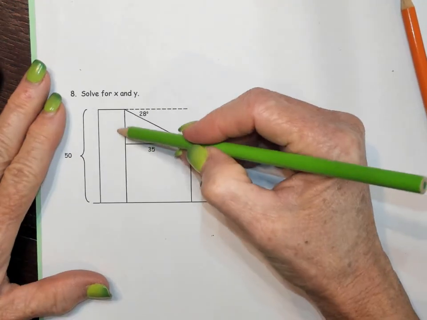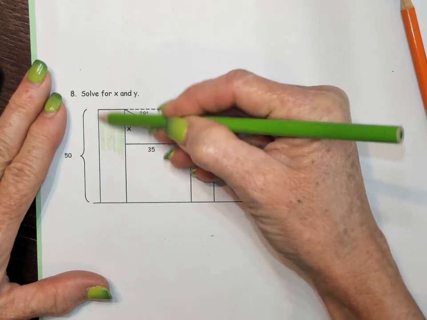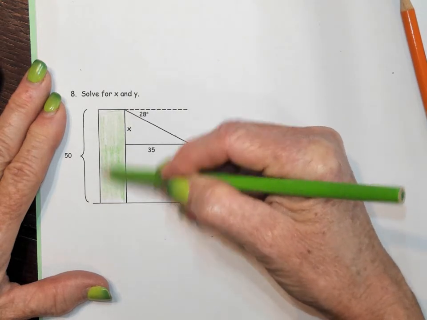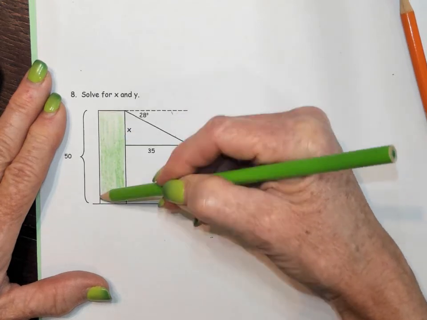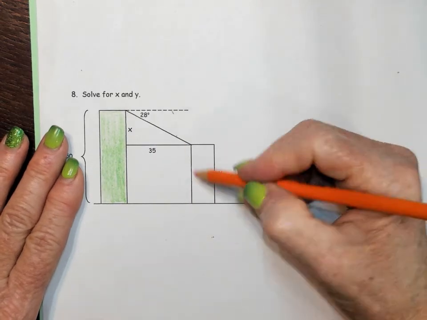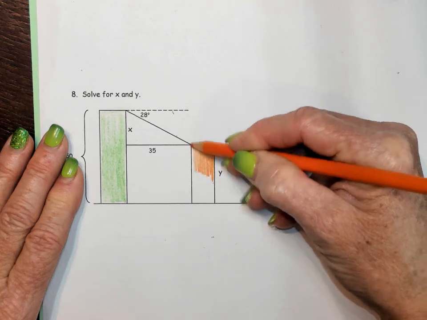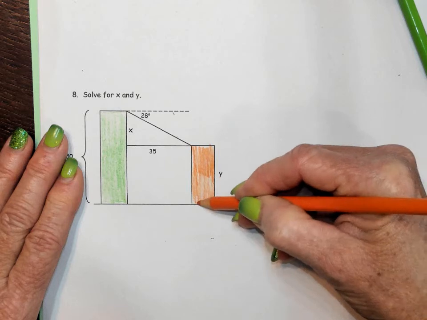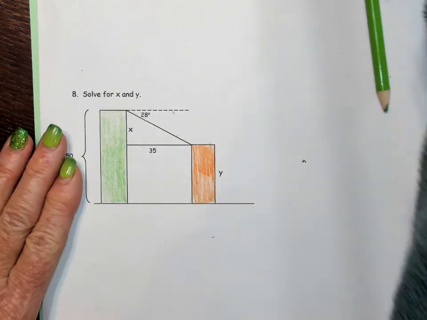All right, so let's look at this as one building. And then let's look at this one as another building. Oh, I don't know, for fun.